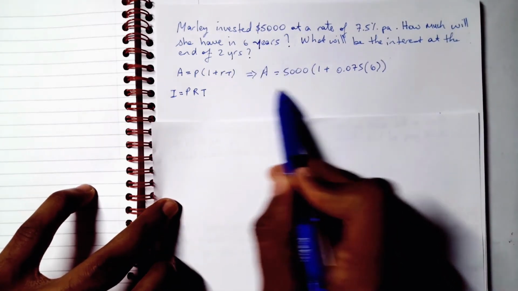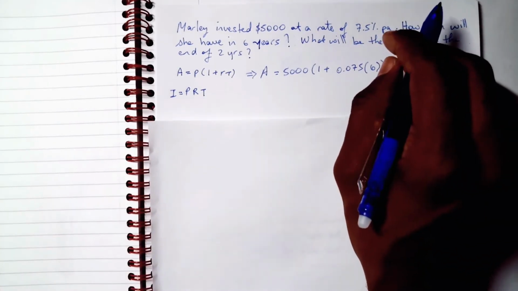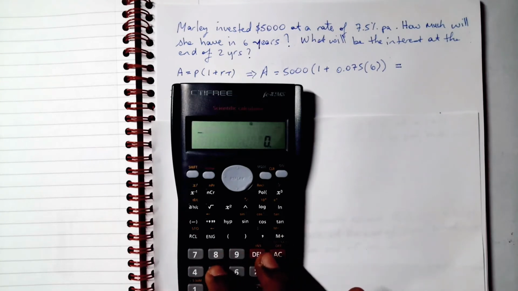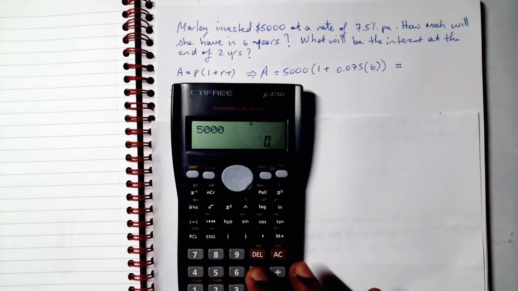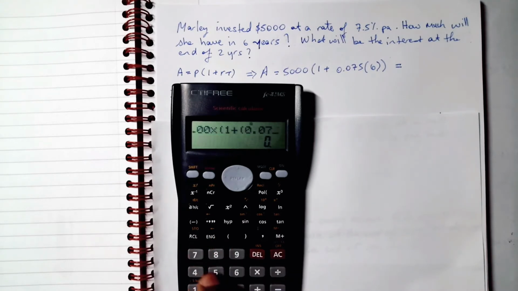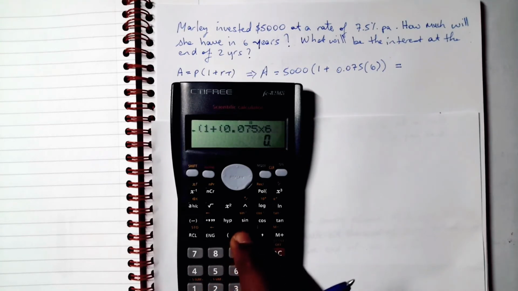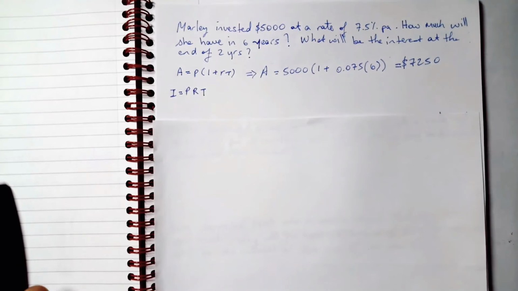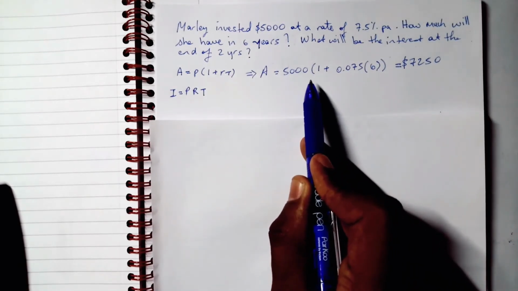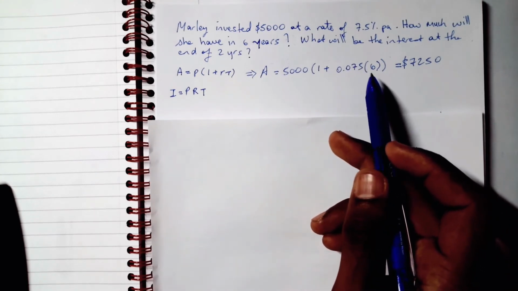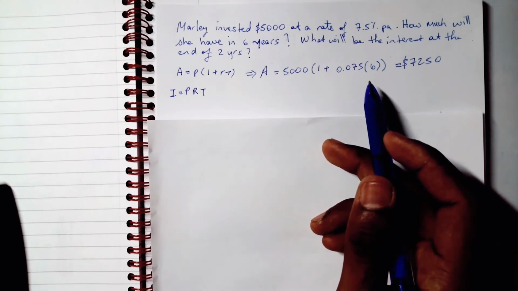So this is our accumulation formula. You put this into your calculator. Let me grab my calculator real quick. We put in 5,000 multiplied by bracket 1 plus bracket 0.075 times 6, close both our brackets, and we get 7,250. This is what our 5,000 accumulated to over 6 years at 7.5%. We have a lot more examples to do, so don't worry. You'll get the pattern over time if you haven't gotten it as yet.